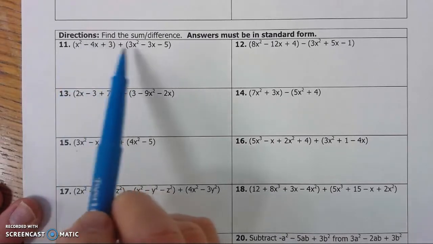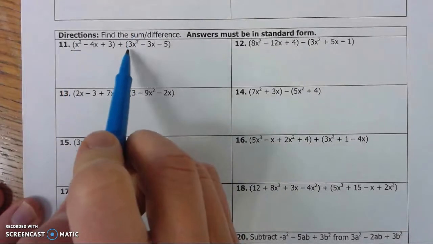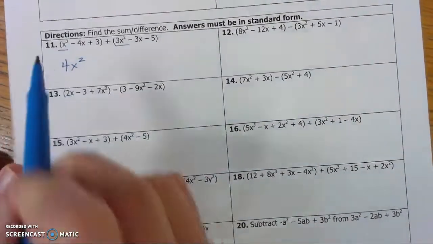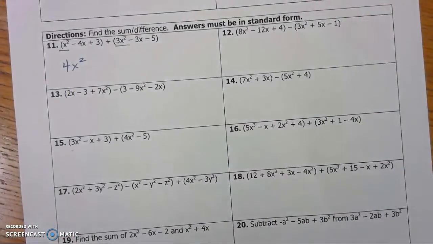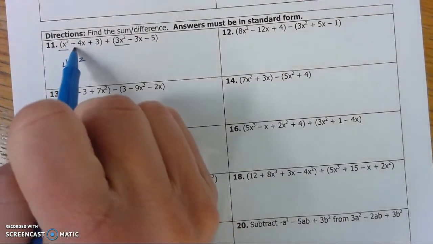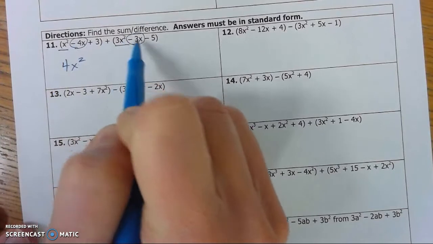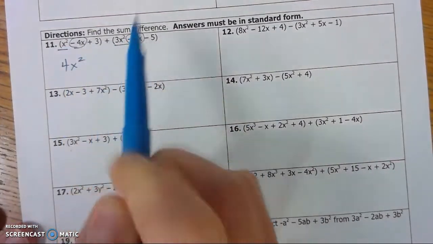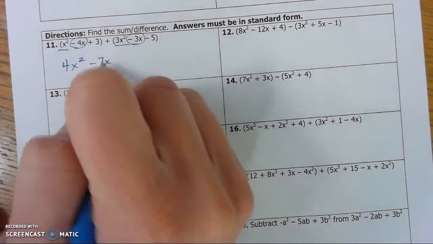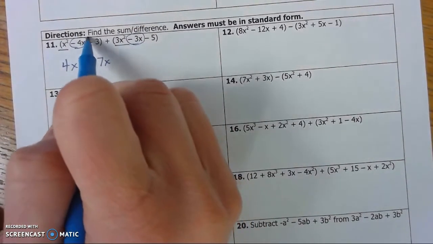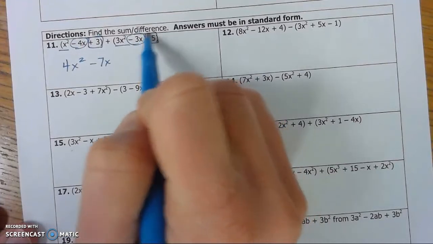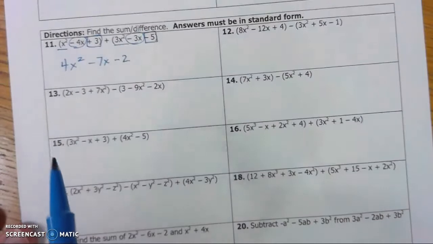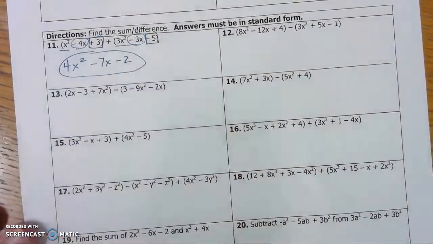Okay, so this x squared can go with this 3x squared. Okay, and that gives me 4x squared. 1x squared plus 3x squared is 4x squared. Okay, and then I'm going to circle anything that has an x, and I'm going to circle the sign in front of it. So negative 4x plus negative 3x is minus 7x. And then I'm going to box my constant. So 3 and negative 5. 3 minus 5 is minus 2. Okay, and then that would be my final answer for that one.